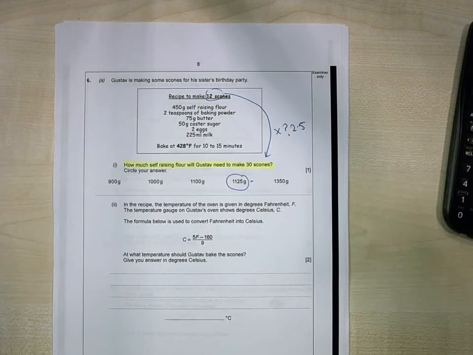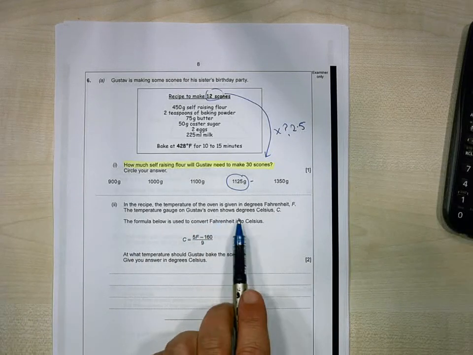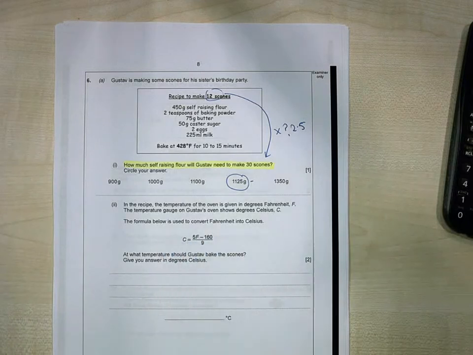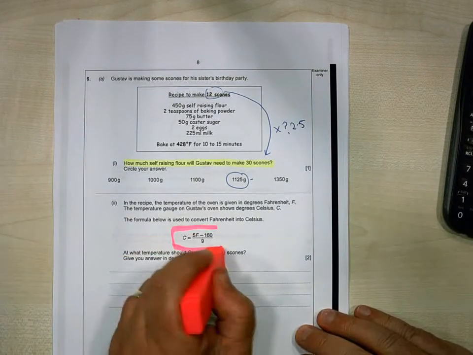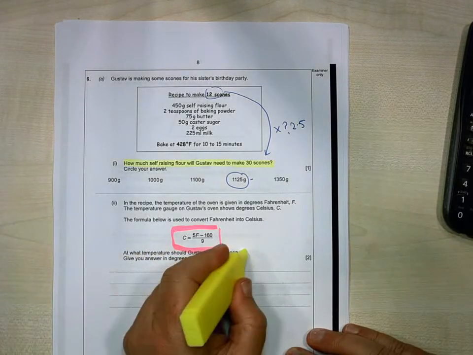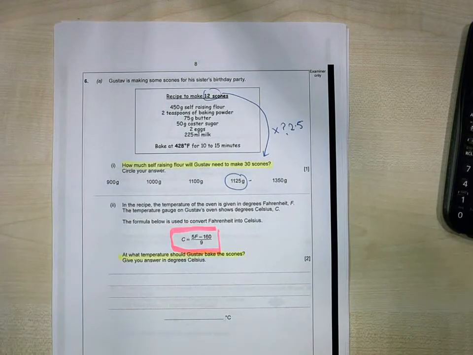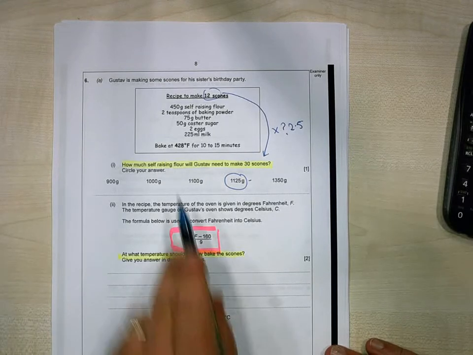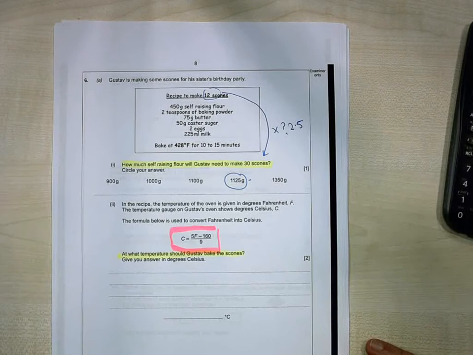In the recipe, the temperature of the oven is given in degrees Fahrenheit. The temperature gauge on Gustav's oven shows degrees Celsius. The formula below is used to convert Fahrenheit to Celsius. At what temperature should he bake the scones? So there's my question. And they're telling me I want it in degrees Celsius, not just writing down 428.